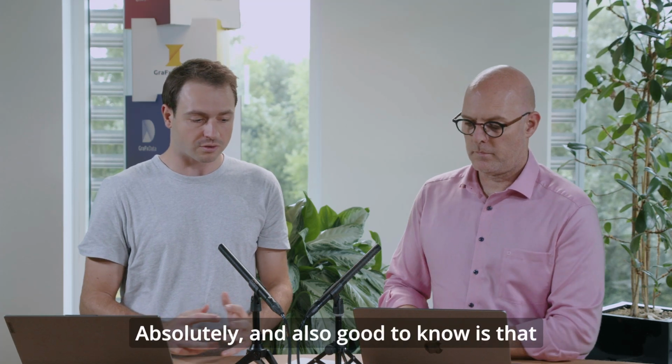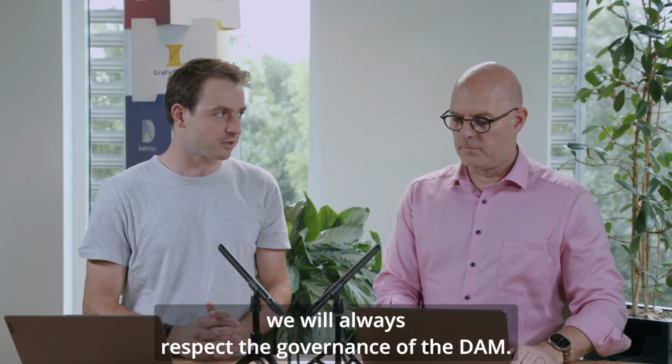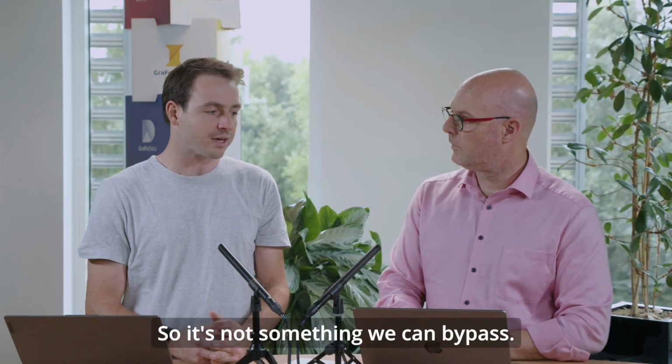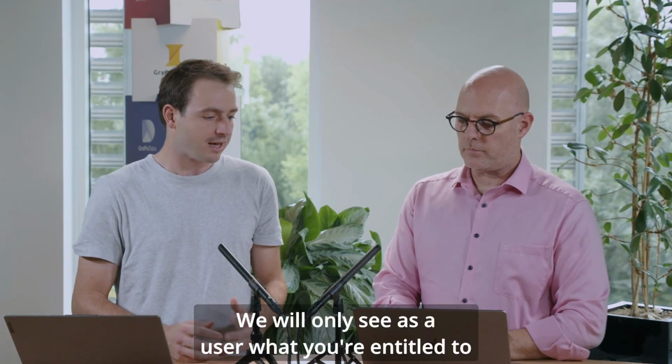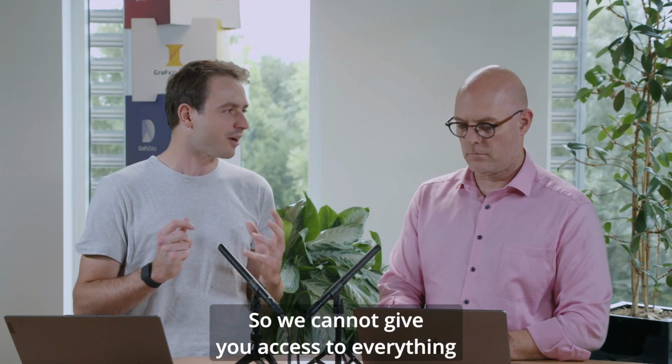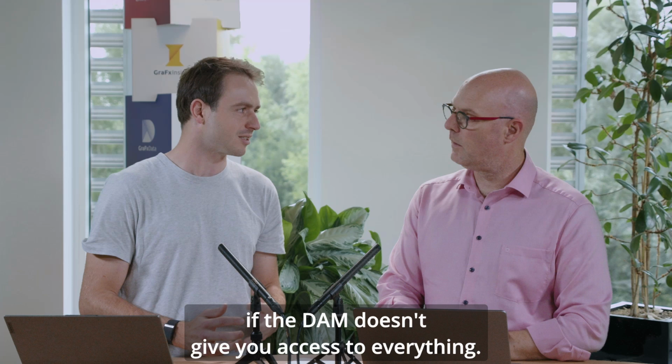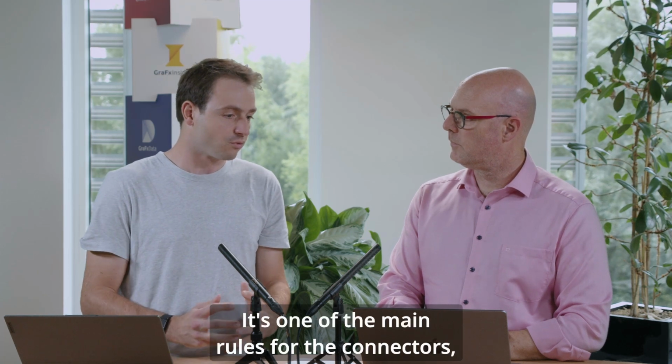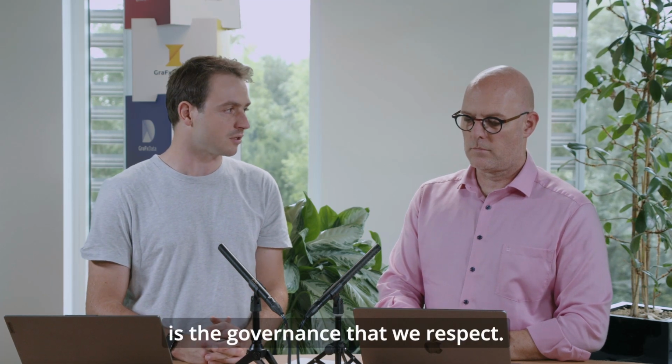And also good to know is that we will always respect the governance of the DAM. So it's not something we can bypass. We will only see as a user what you're entitled to from the DAM. So we cannot give you access to everything if the DAM doesn't give you access to everything. It's one of the main rules for the connectors, the governance that we respect.